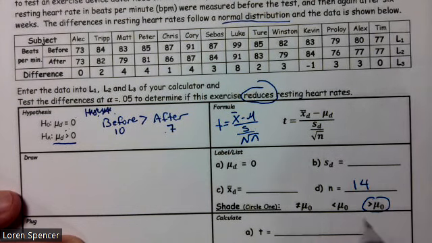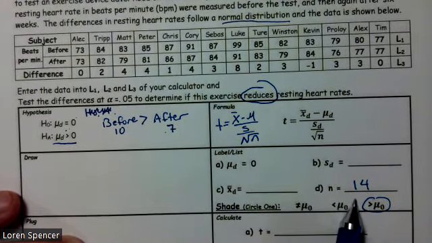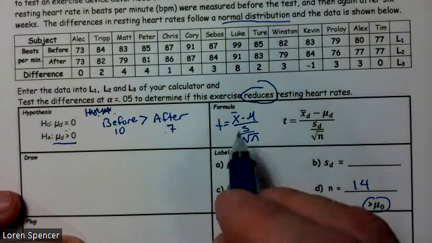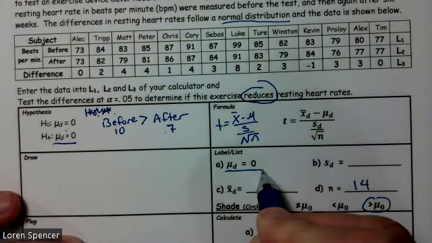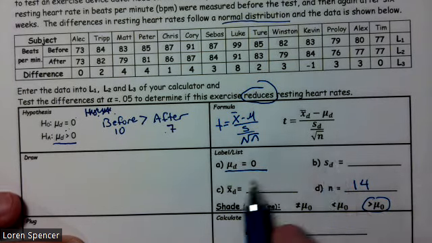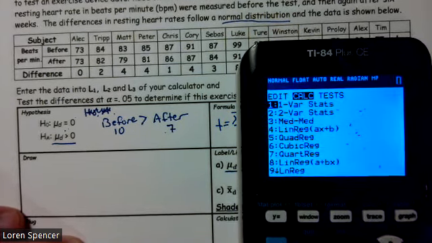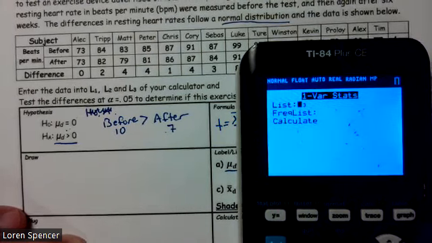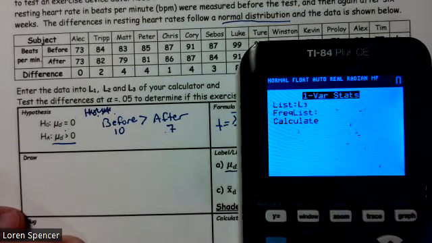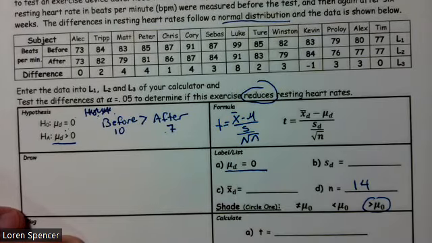We know we're going with that arrow, the shaded arrow, because it's always got to match our alternative. So it's greater. And we also know that the difference of our population mean should be 0. But we don't have our sample mean and our sample standard deviation. So we input our data. We're going to go to stat calc, one var stats. Well, we don't want L1, we don't want L2, we want L3 because that's where the differences are. So second followed by the number 3. And we end up getting an X bar of 2.5714.